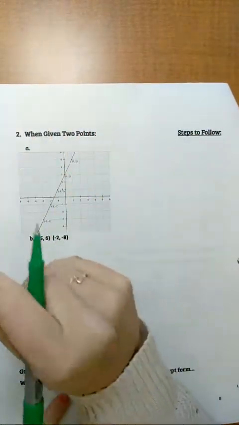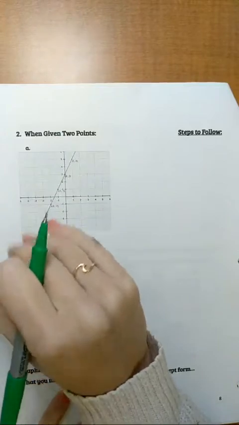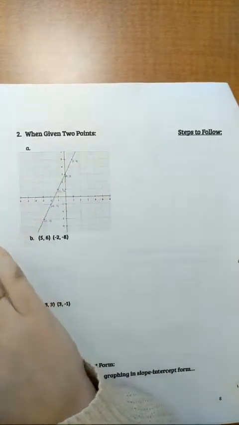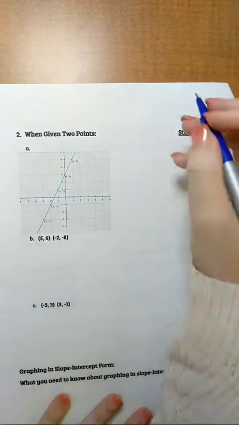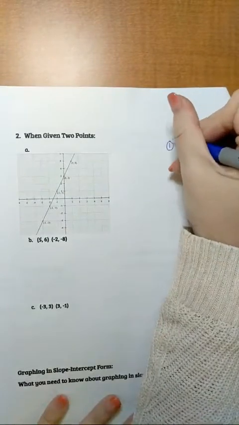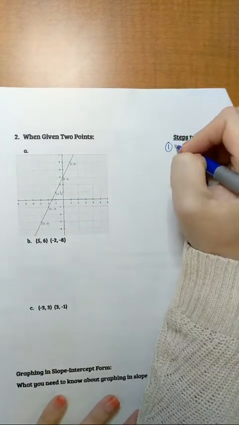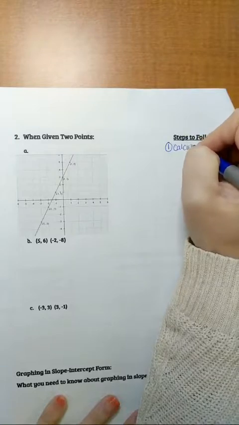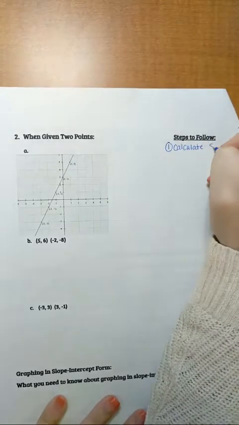Okay, so now how to write this when you are given 2 points. So, some steps to follow. First, you are going to calculate the slope.